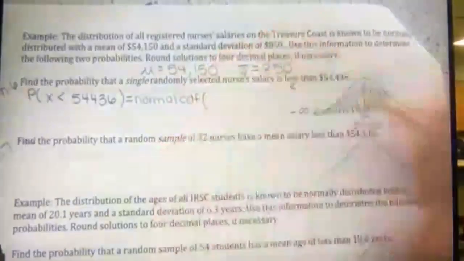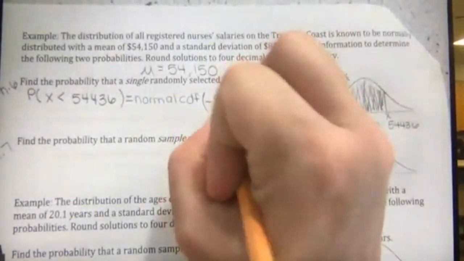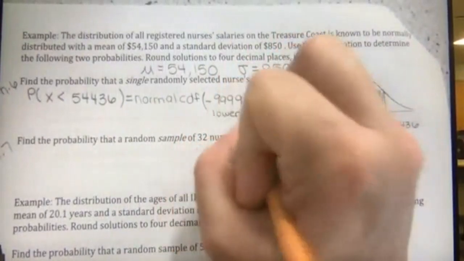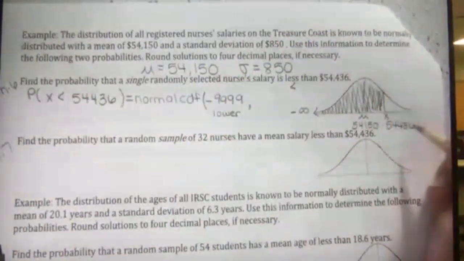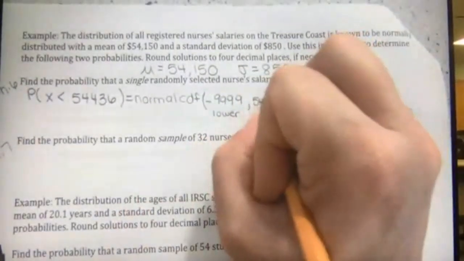Distribution. Then we did our lower limit. Our lower limit's going towards negative infinity, so negative 99999. Our upper limit, our graph is stopping at the right-hand side at 54,436.